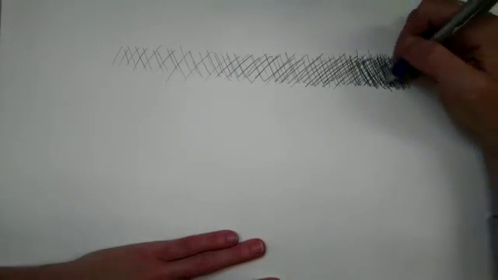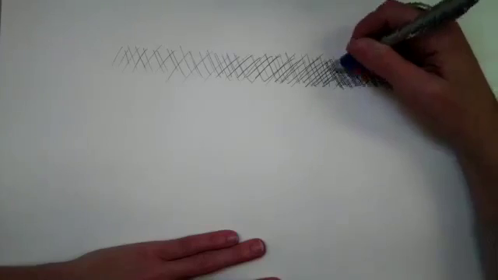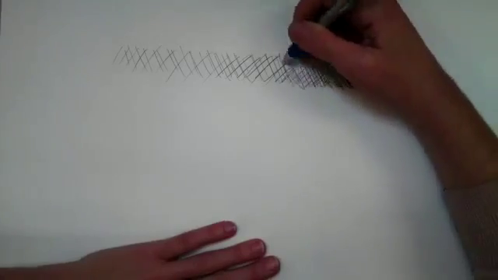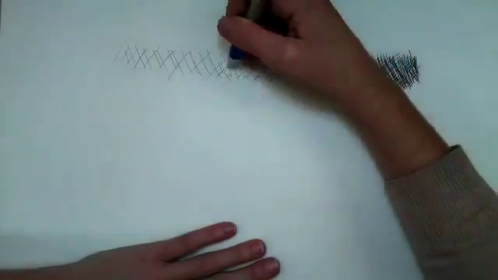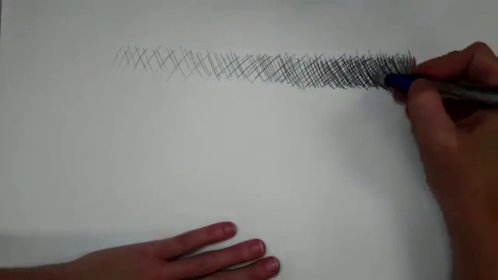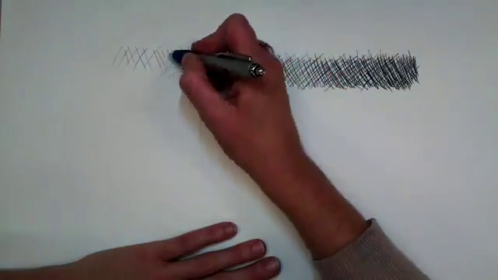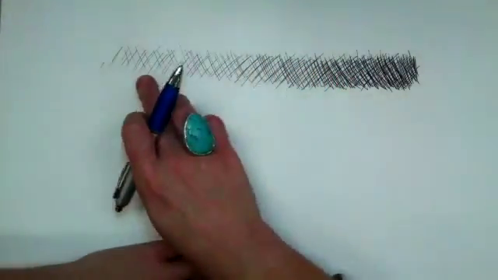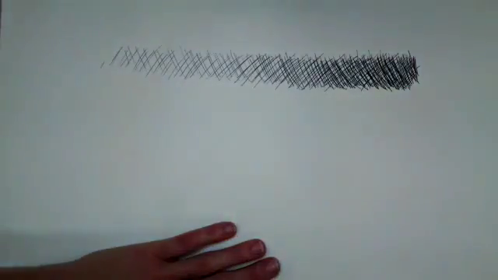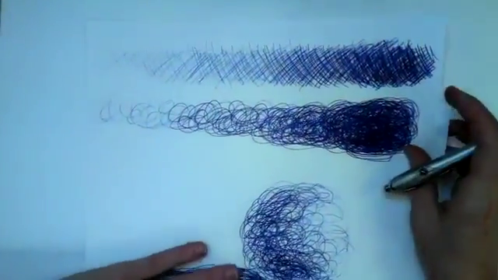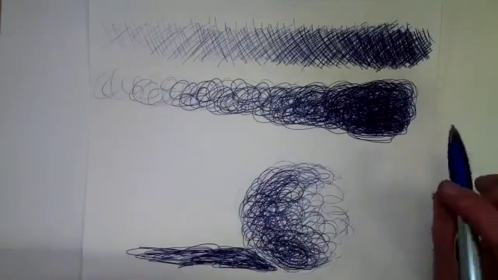Now, let's do some problem solving. When we were doing a value scale with a pencil, if you don't have all of the values and a nice gradation, you have an outline. So you really want to watch your gradation, right? Okay. So this is a black pen. The example that I showed you is a blue pen. Doesn't really matter the pen color as long as it is a pen.